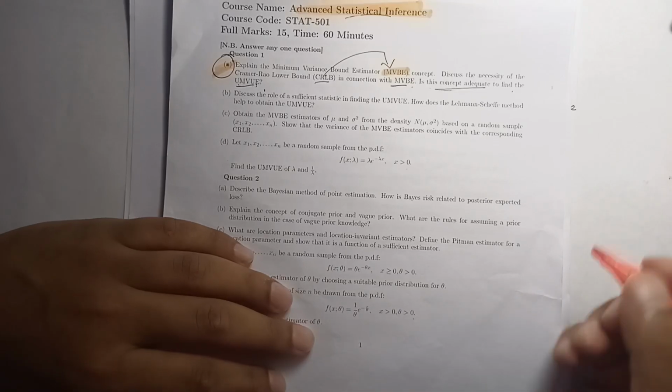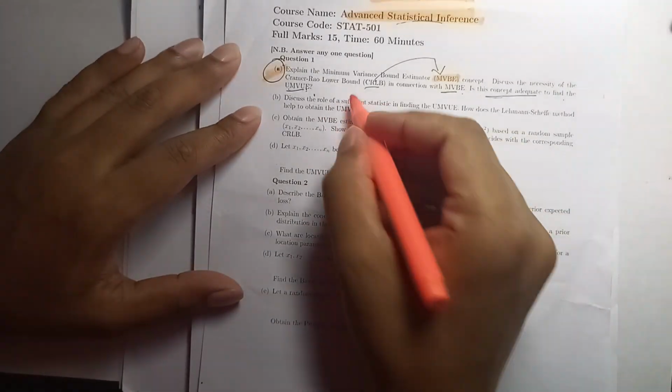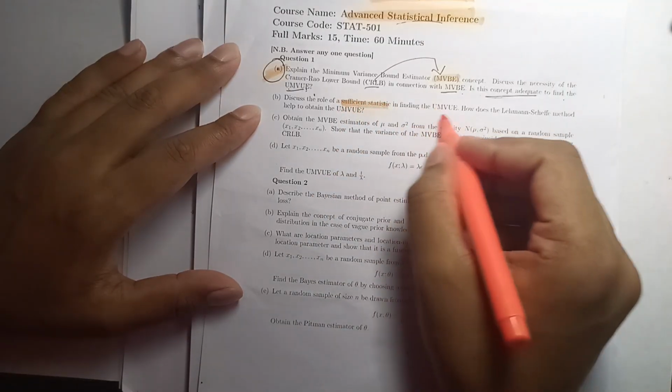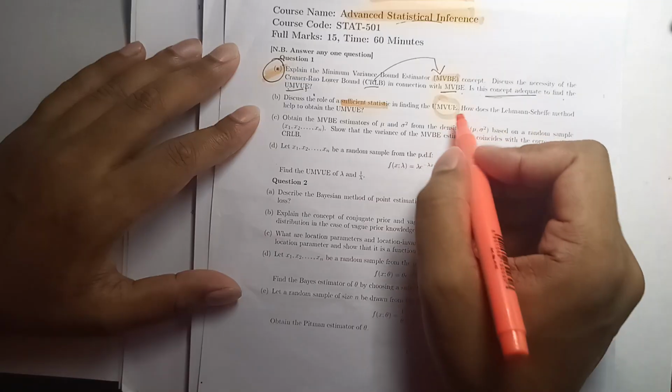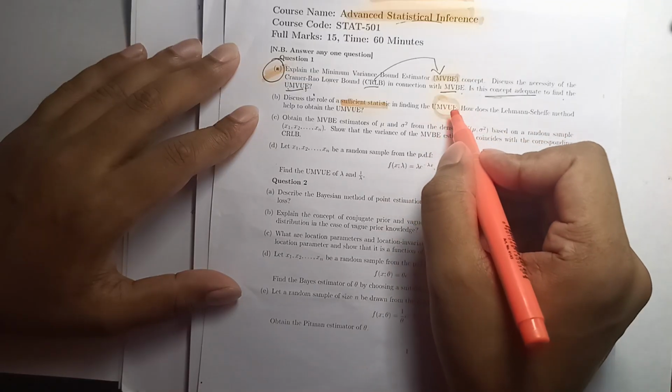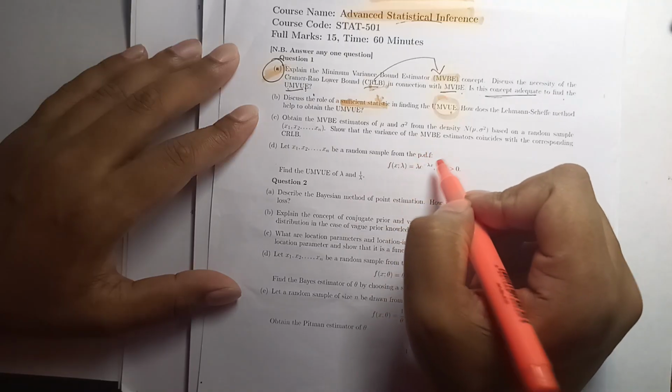Hello everyone. Now we will solve our second problem. Discuss the role of sufficient statistics in finding this UMVUE. We already mentioned that for UMVUE, CRLB is not enough. We need this sufficient statistic.